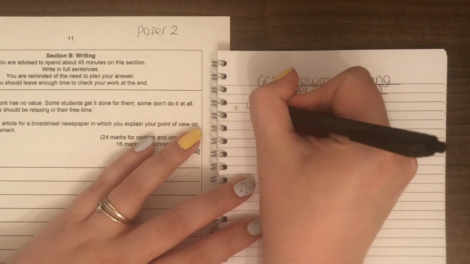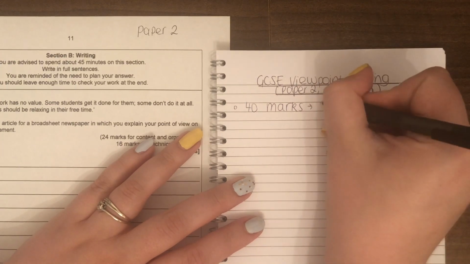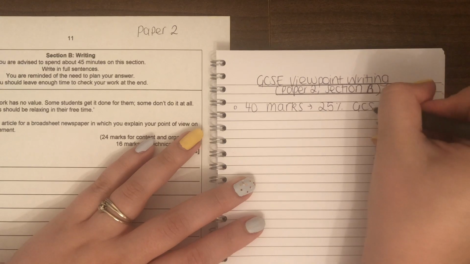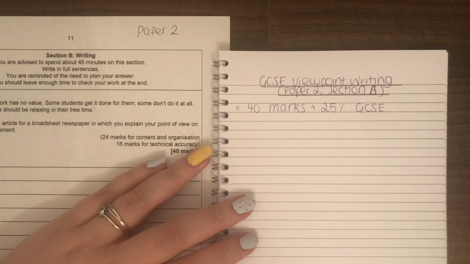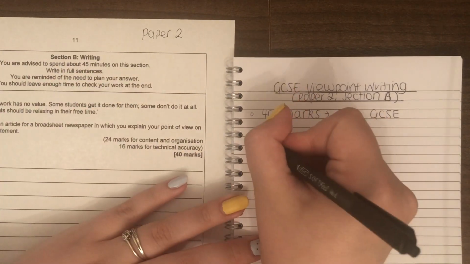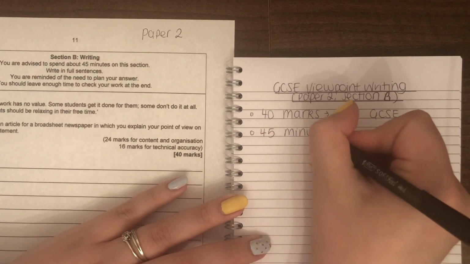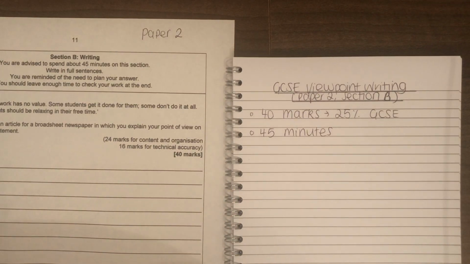Okay. So the first thing, as I've already mentioned, is that it is worth 40 marks, which means it accounts for 25%, a quarter of your whole GCSE in English language. So it's really important that you know how to do this, that you know how to plan it properly, and that you know how to answer the question. Another piece of information that it gives you at the top, you're meant to spend 45 minutes on it. Now, that 45 minutes is the final 45 minutes of paper 2, so you do an hour on section A and then you do 45 minutes on this.